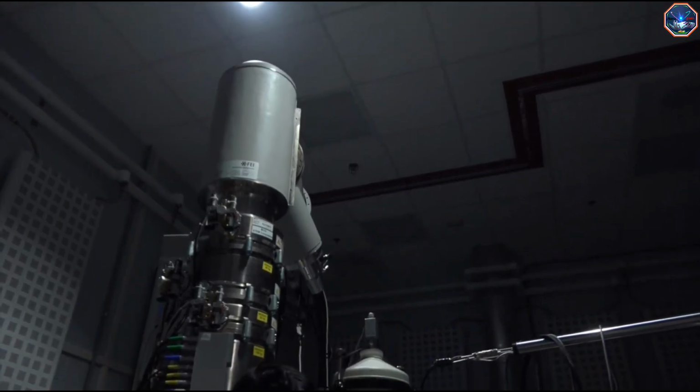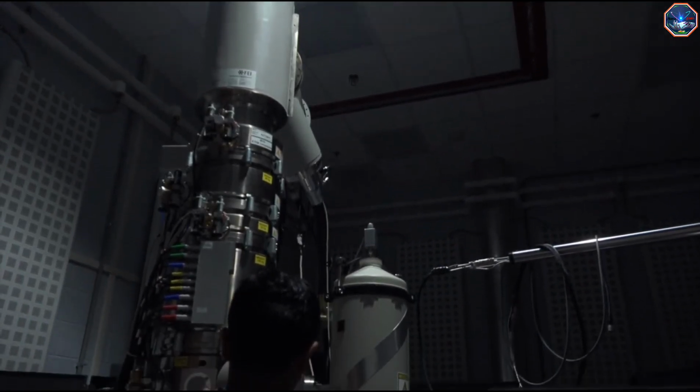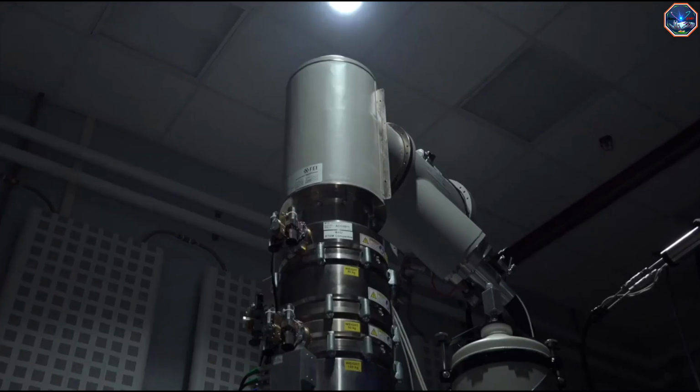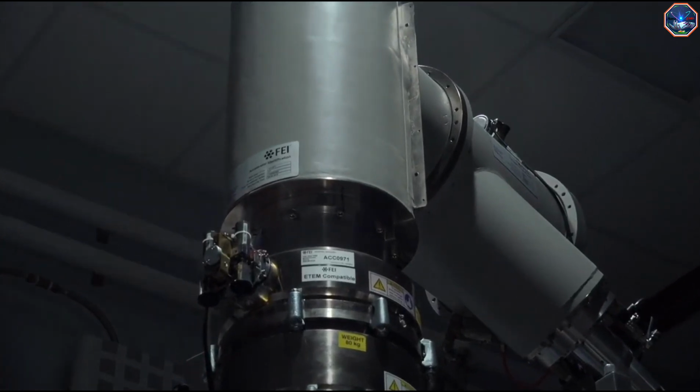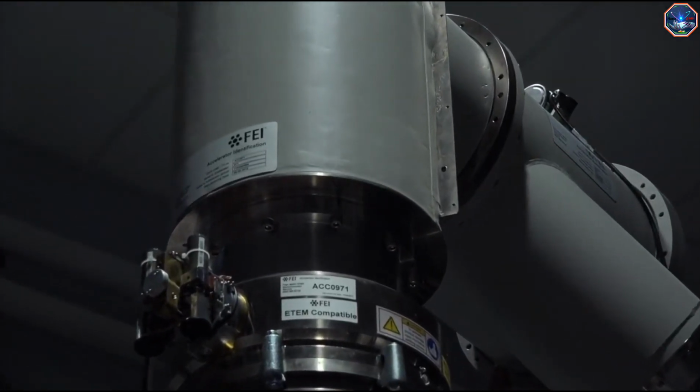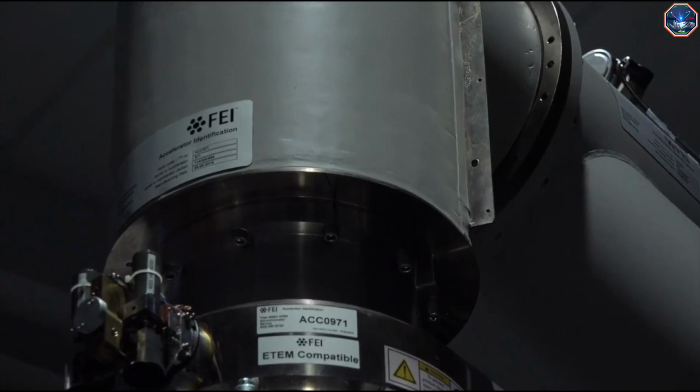This is the TEM. Let's briefly review the different parts of the microscope. At the top of the microscope is the electron gun. Electrons will be accelerated down the column to form a beam, which is transmitted through the sample.